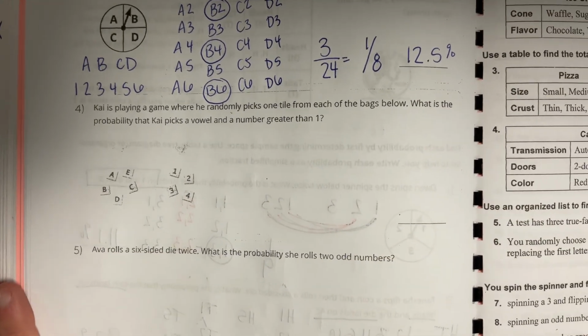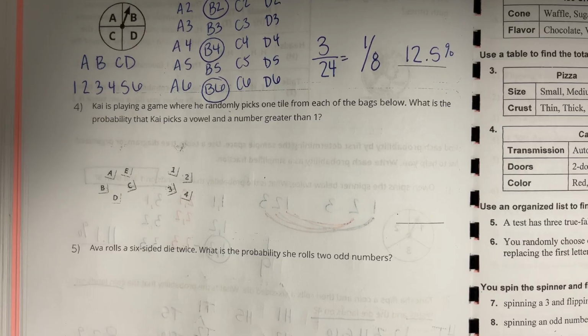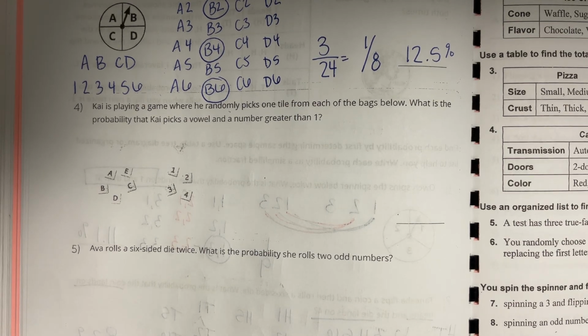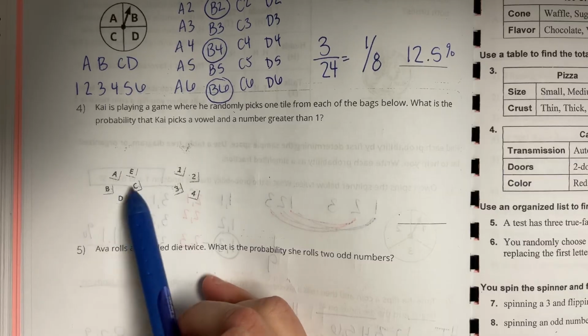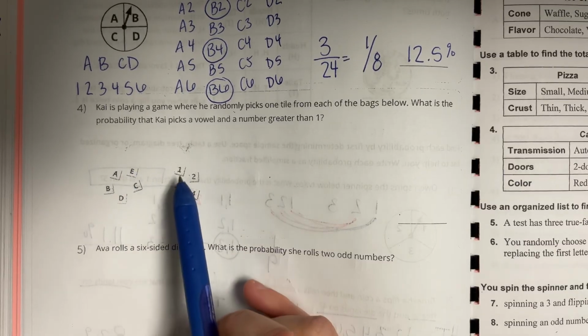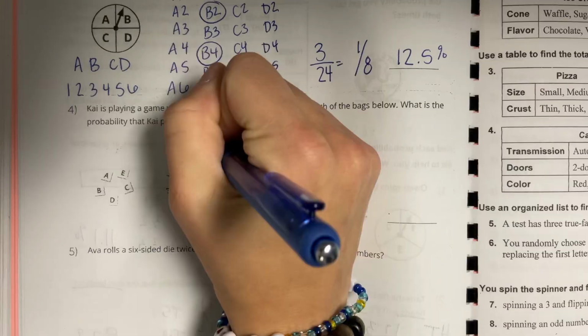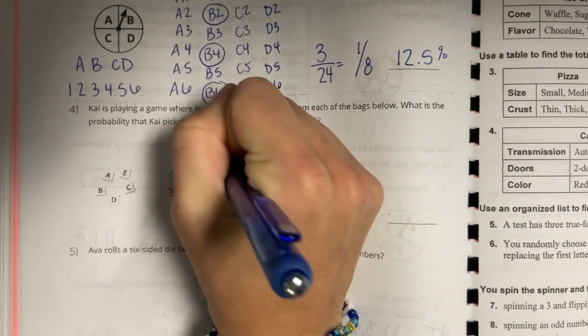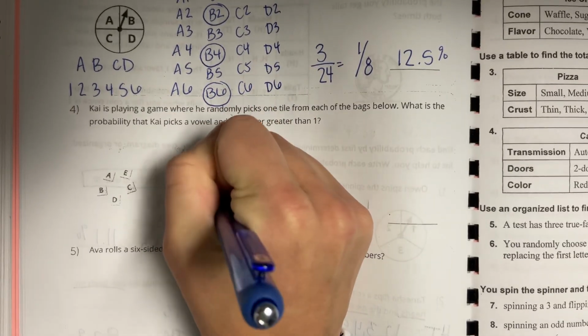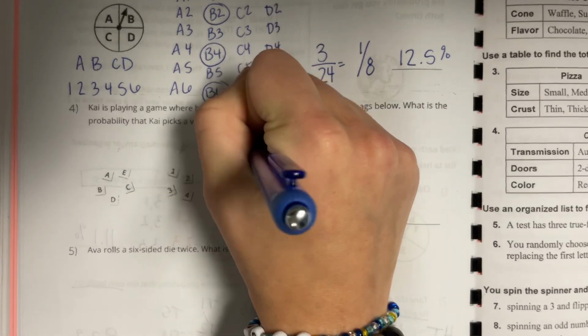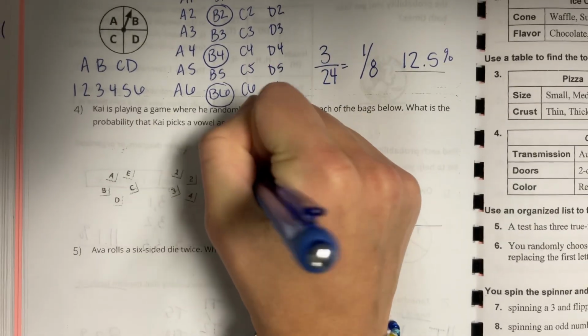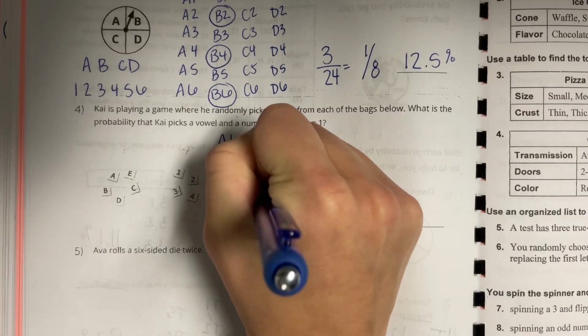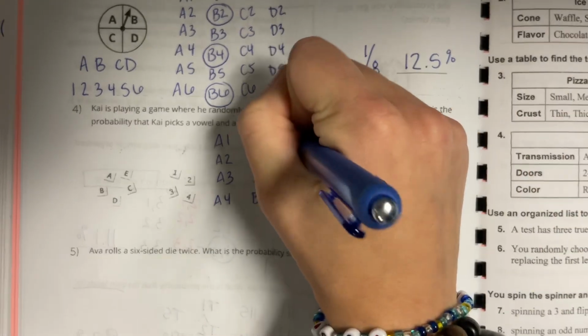Number 4, Kai is playing a game where he randomly picks one tile from each of the bags below. What is the probability that Kai picks a vowel and a number greater than 1? So we're going to take our A, B, C, D, and E letters, and we're going to match them with the 1, 2, 3, 4. So A1, A2, A3, and A4, B1, B2, B3, and B4, going all the way to letter E.